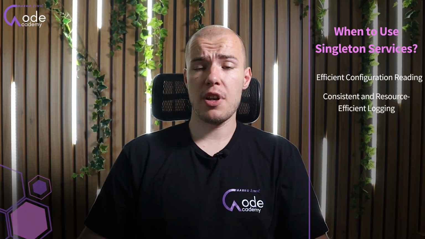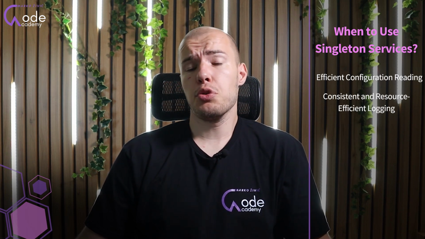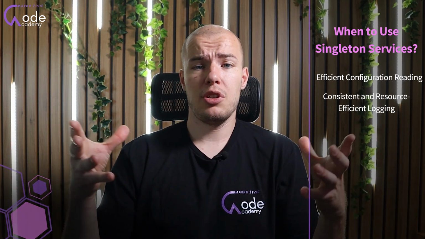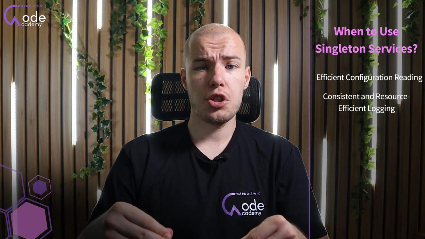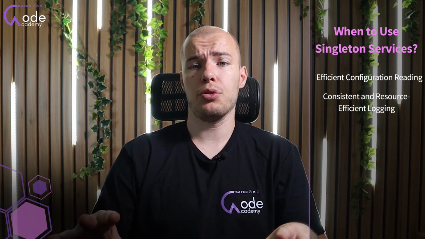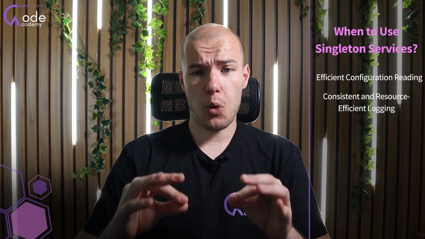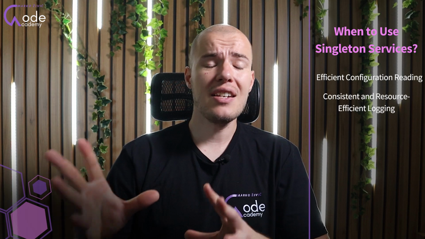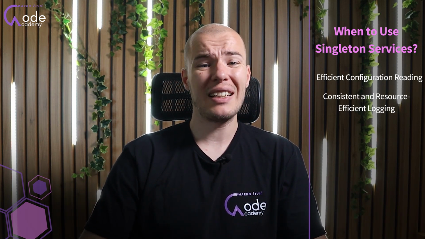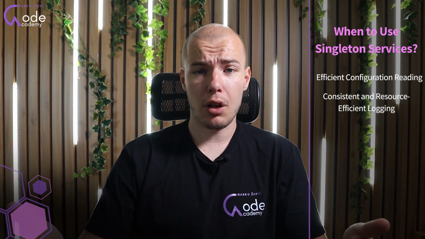Also, they are great for logging, because when you create a new logger instance, you usually do not care about the requests or transient lifetimes. You just want to have a logger service which is going to log everything that is happening in your application, so you do not need a new instance for it. Of course, if you want to have a request-based logger which is going to log request-related stuff, then you might want to use scoped services. But in general, when you want a general logger, you will be golden by utilizing Singleton.